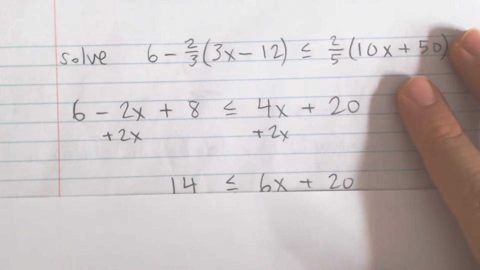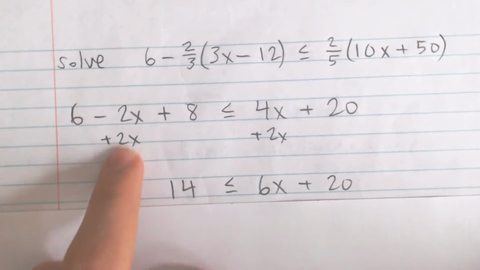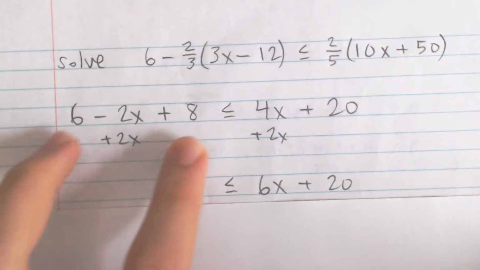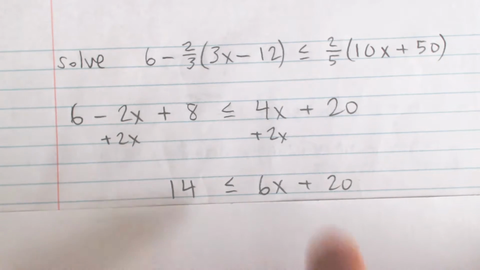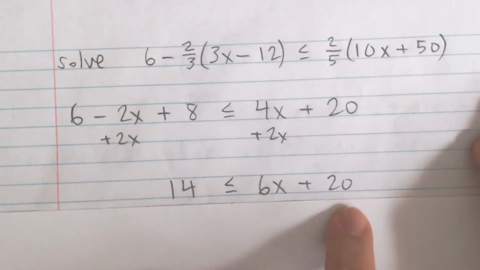And what are we going to get here? Again, the negative 2x plus 2x, those cancel. And here I have 6 plus 8, so I just combined like terms to get me 14. On the right here, I have 4x plus 2x. Combine like terms, it gives me 6x.